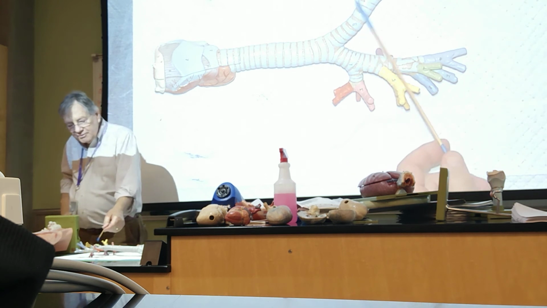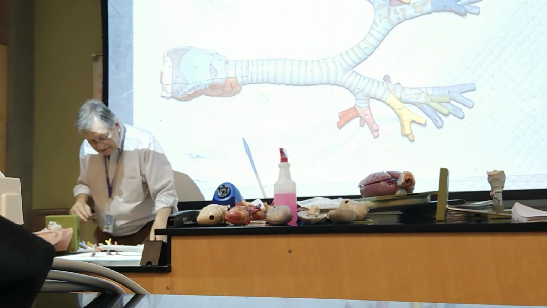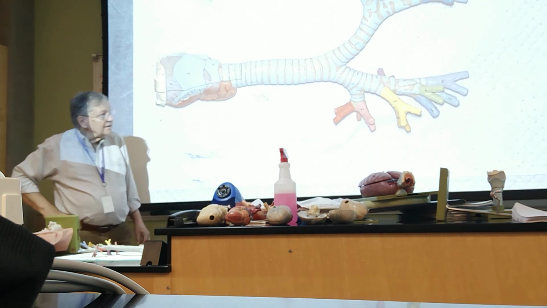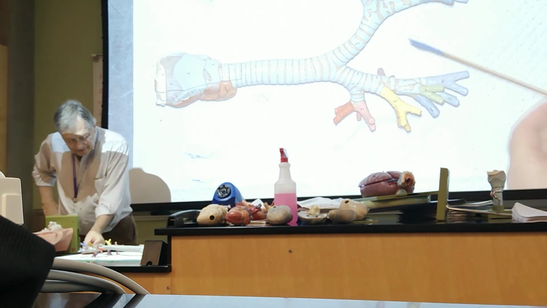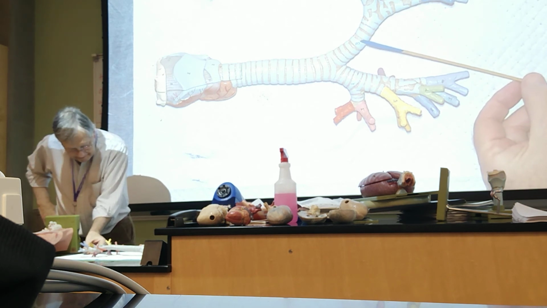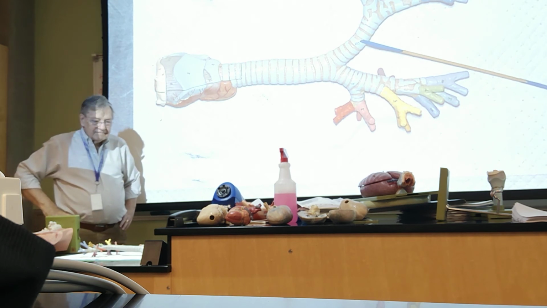So they typically use the left side, okay? Because the divisions are clearer. All right, so you have primary bronchus right there.